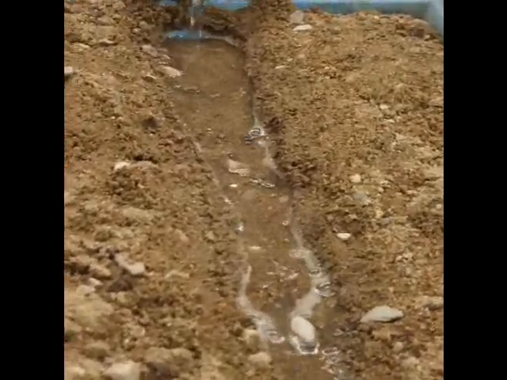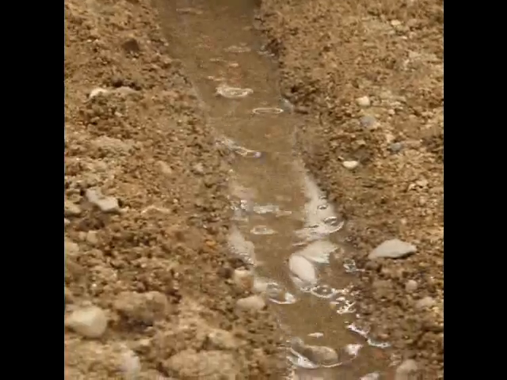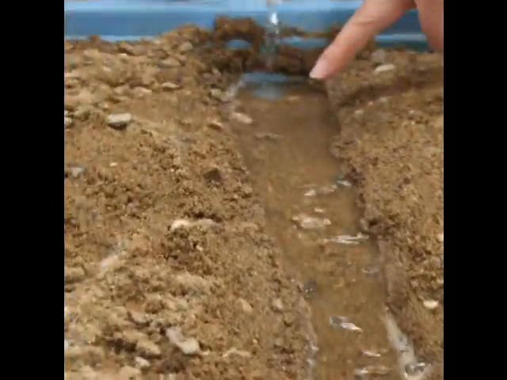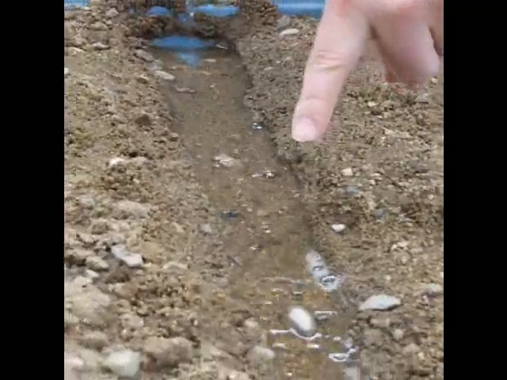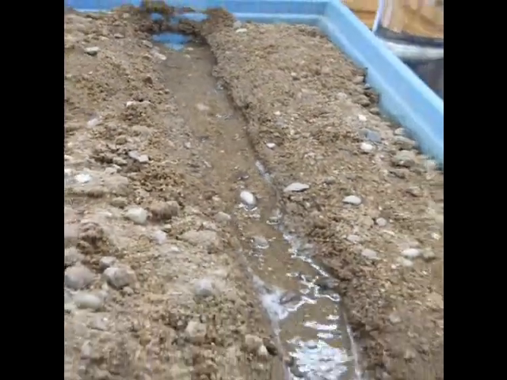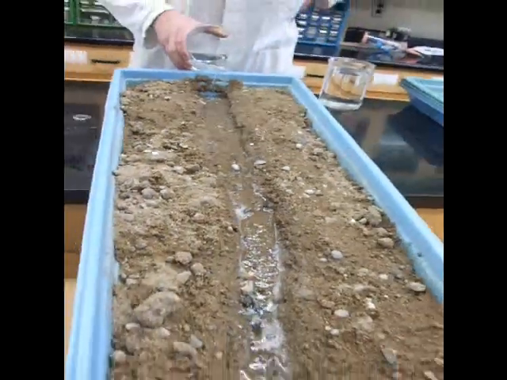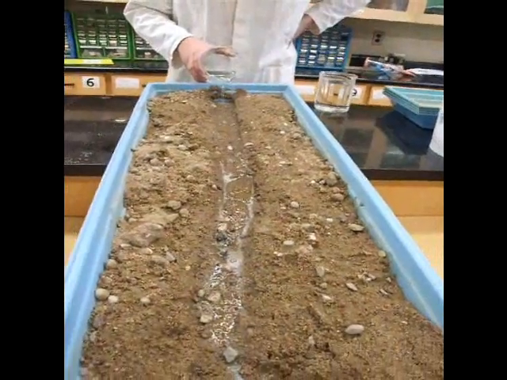Now you'll notice while the water's being poured, you can sort of see that, if you look and pan in closely here, that a lot of the small sand is being taken away and washed downstream. You can also see that most of the bigger rocks are staying in the place. They're not being affected very much by this slow speed.